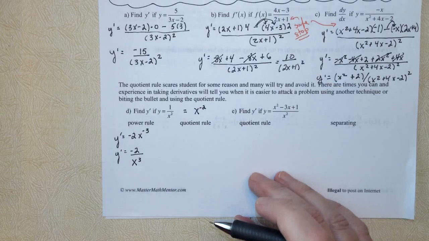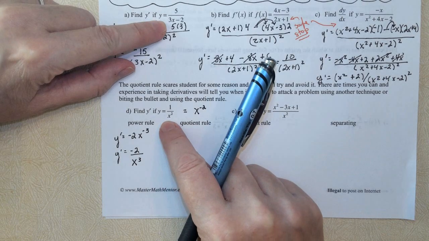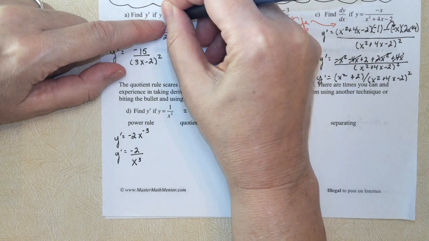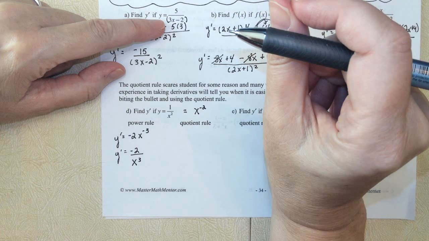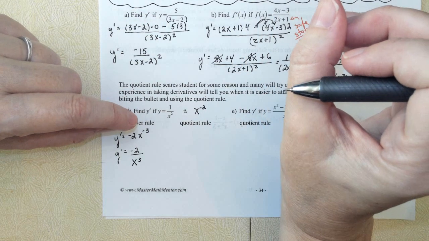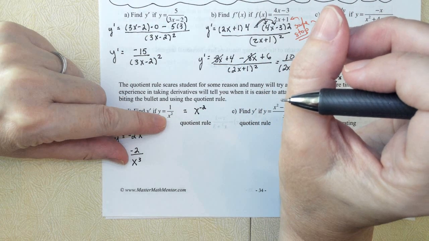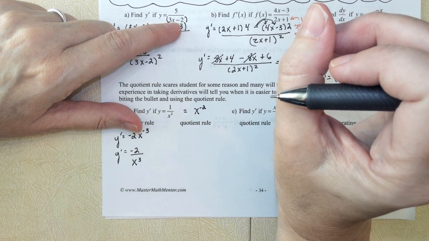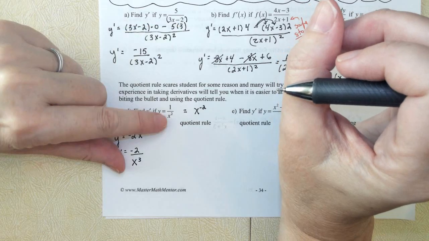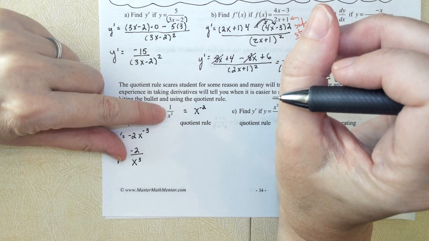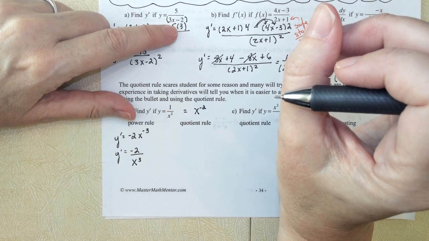And you may be wondering now, well, what's the difference between this and this? Isn't this just to the power of a negative 1? Yes, but it's a function with parts. It's not just a term. So this is going to require a different rule later on. So these two are not the same situation because there's just one term here where there are two terms on the bottom here.